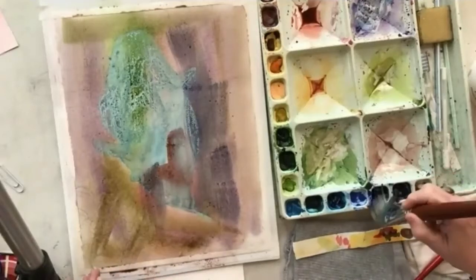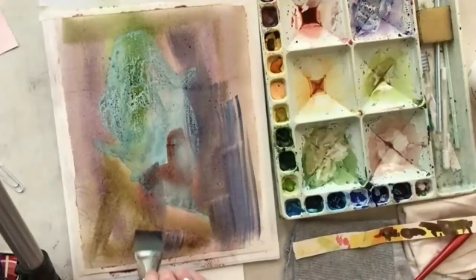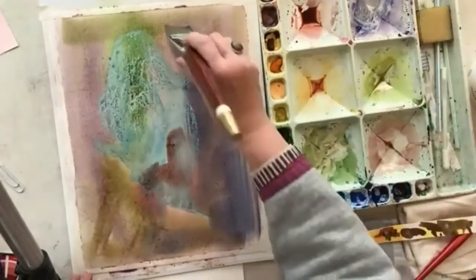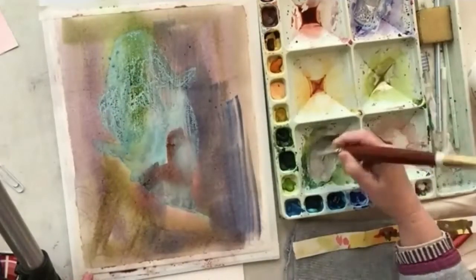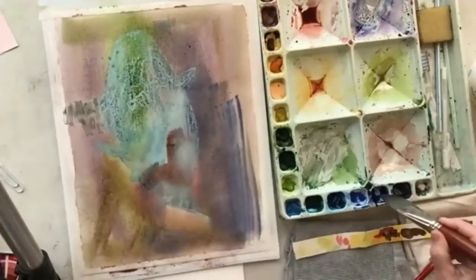And so if I don't make it a little bit darker now, I can come back in and do some more dark on it later, but not right next to the cat, because I've put this masking fluid on so that I can maintain that look of the edge of the cat.